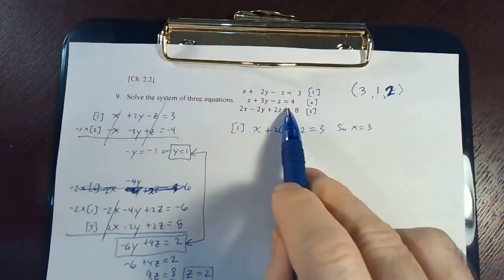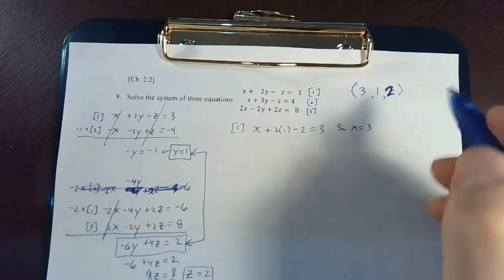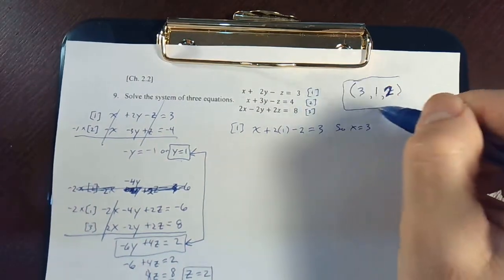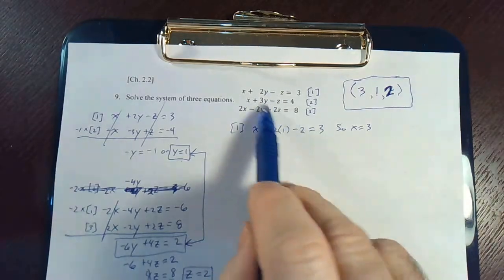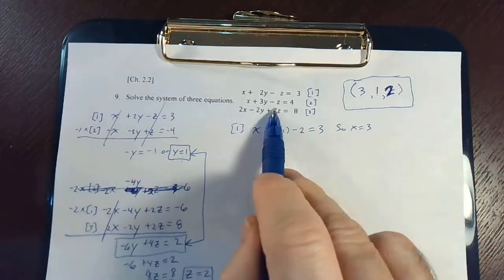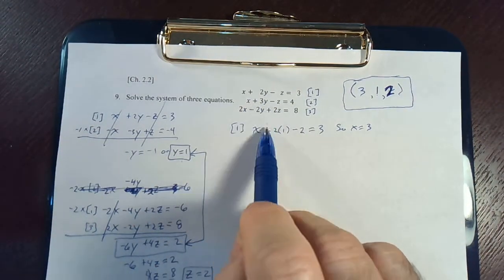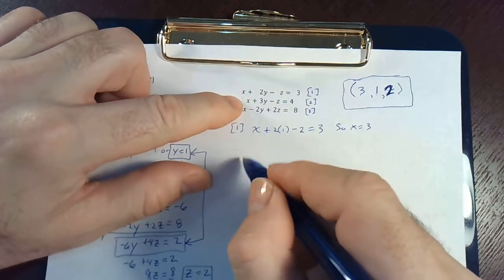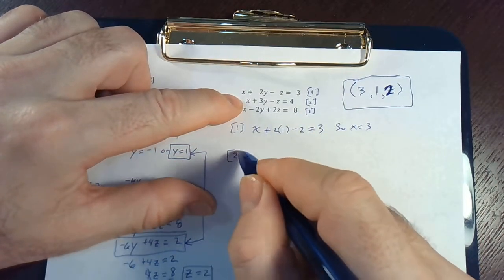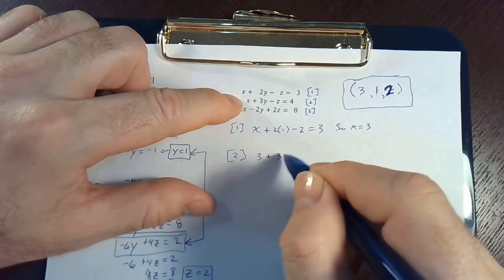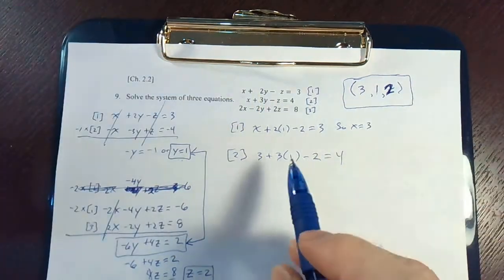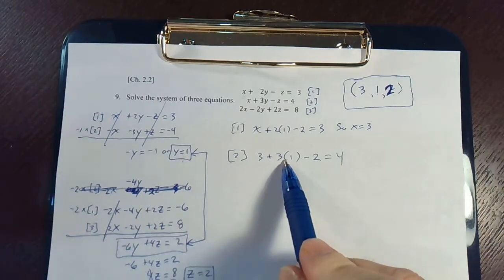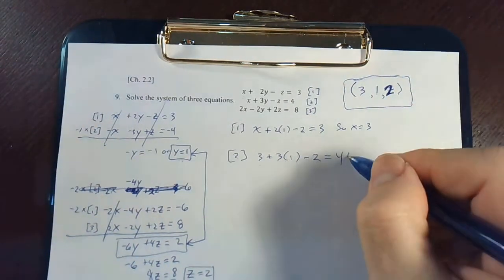Now let's see. I'm going to double check. I really want this answer to be correct. So we plugged in equation number 1 already. Let's verify that it works in equation 2 and 3. If x is 3, this is equation 2 now. 3 plus 3 times 1 minus 2 equals 4. Is that true? 3 plus 3 is 6, minus 2 equals 4. Works there.